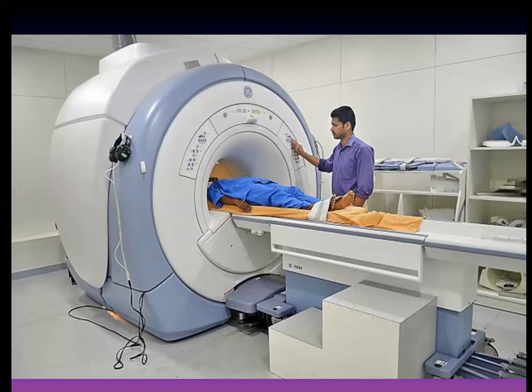This is a picture of an MRI. So you notice the patient's going to go inside. This is a closed bore, so it's a relatively small area that you're going into. So if you're claustrophobic, it's going to make you feel pretty crazy going inside of this. They can put you in head first or foot first, just depending on what they're looking at. And again, there's a really loud banging noise.